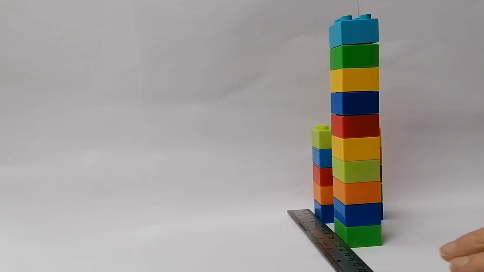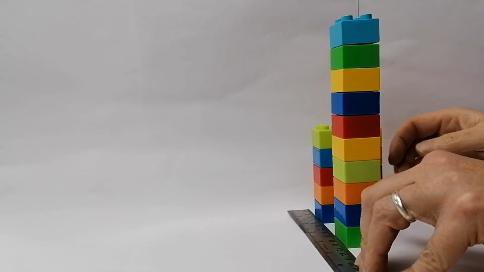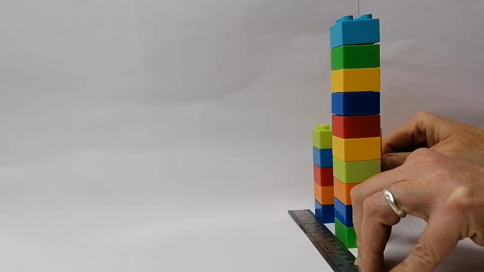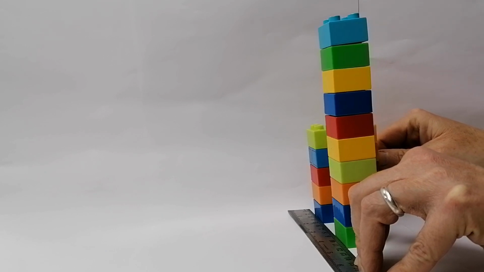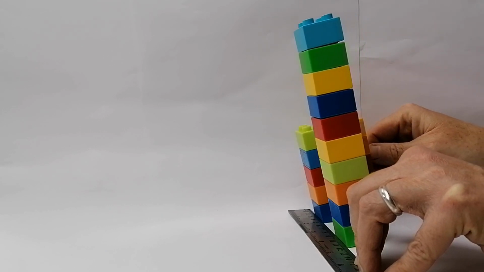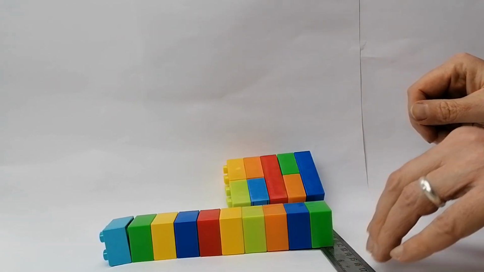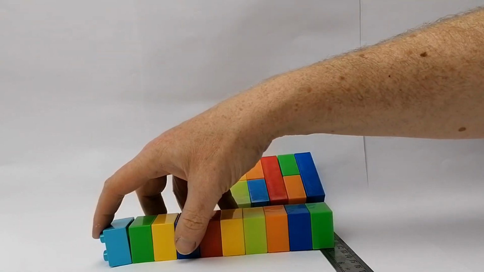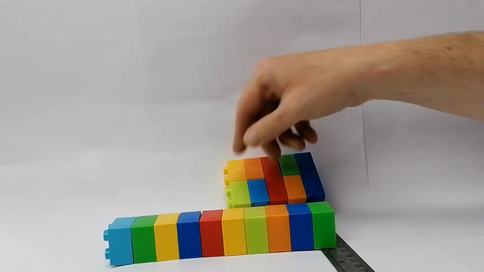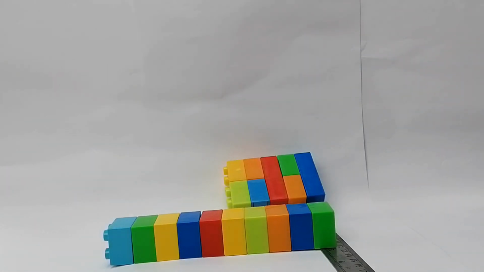Now we're ready to do the test on the structures. So what we're going to do is hold down the ruler and then push both of them and try and keep them at the same angle and see which one goes first. So we have a small push. So I hope you can see there that the tall one fell over much faster than the wide one.